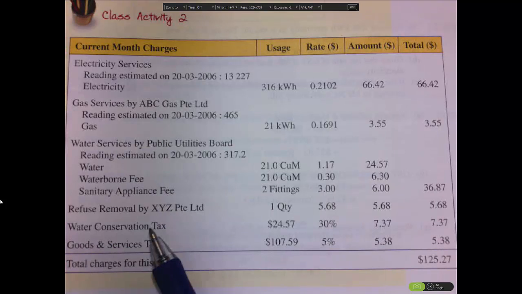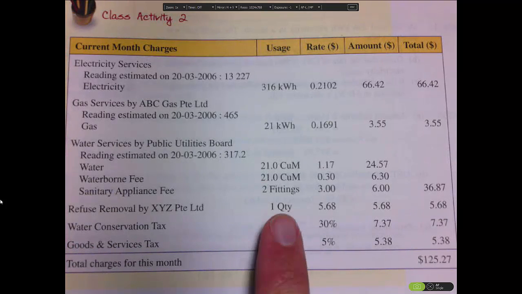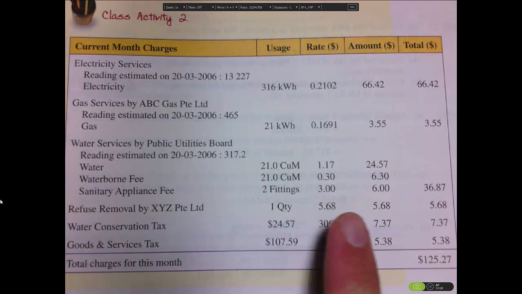Sanitary appliance fee, this is nothing to do with any female condition. The sanitary appliance fee actually talks about the number of toilet bowls or squatting toilets you have at home. So basically it works like this. If one toilet bowl produces some amount of waste, two toilet bowls will produce more waste. So the more fittings you have here, times $3, the more you pay.